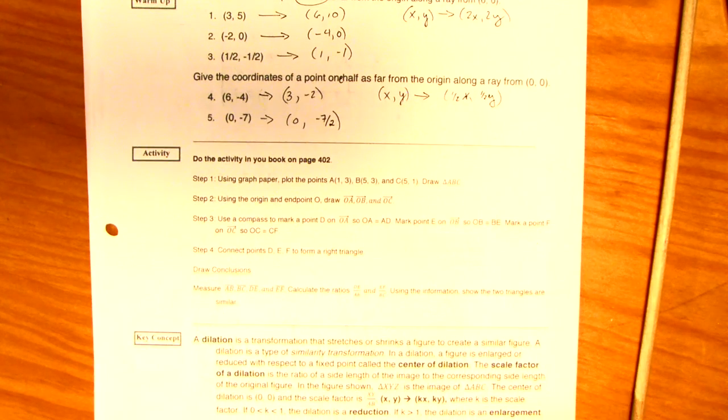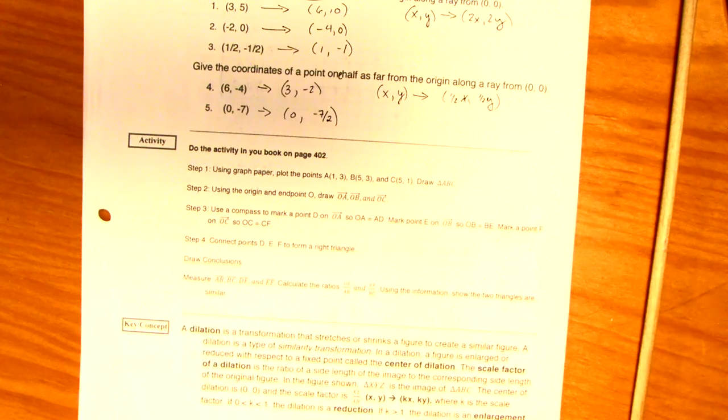All right, so, a little activity. This is an activity in your book on page 402. Using graph paper, plot the points 1, 3 for A, 5, 3 for B, and 5, 1 for C, and then draw the triangle. Oh, look at that. I happen to have that right here.